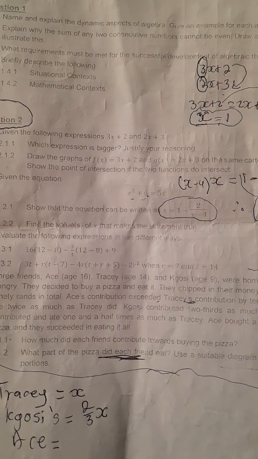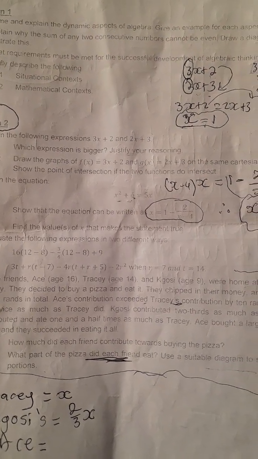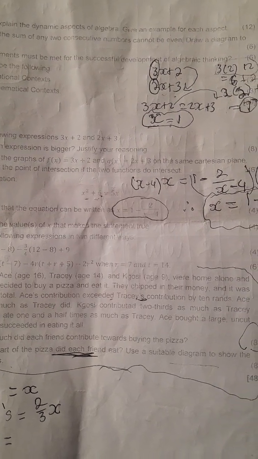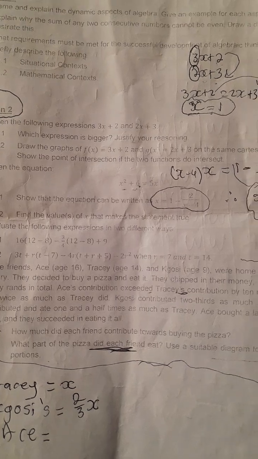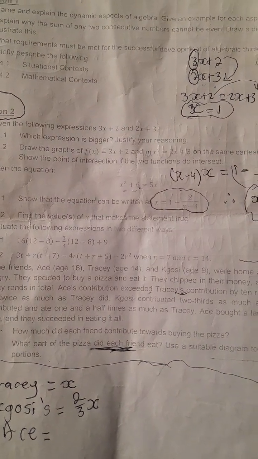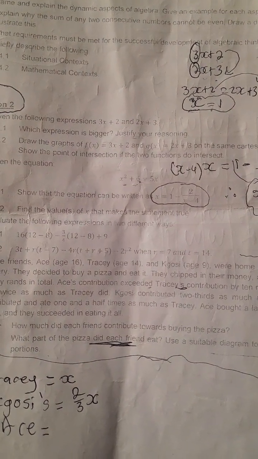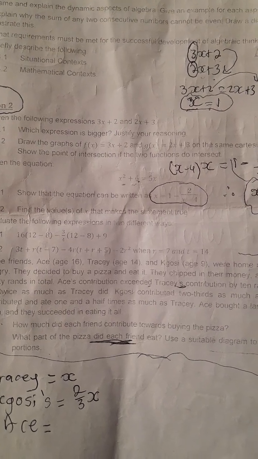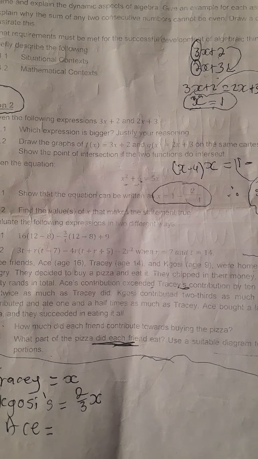They decided to buy pizza and eat it. They chipped in their money, and it was 90 rands in total. Mind you, I want you to focus. Write that 90 rands down. Remember, this is mathematical modeling, word problems. You need to know your word problems so that you can get your marks. So in our mind, we have 90 rands.